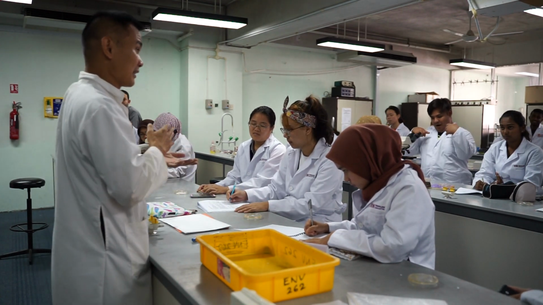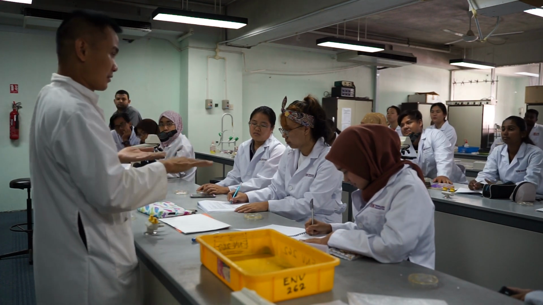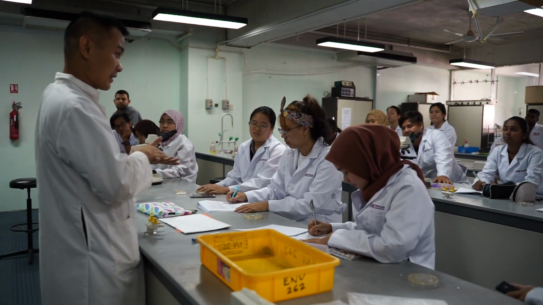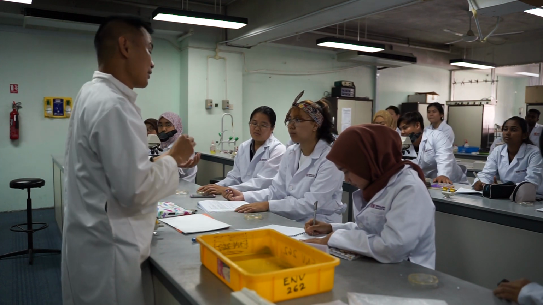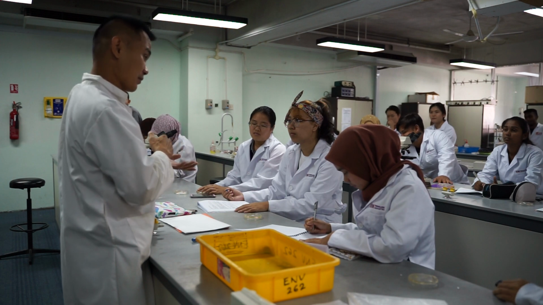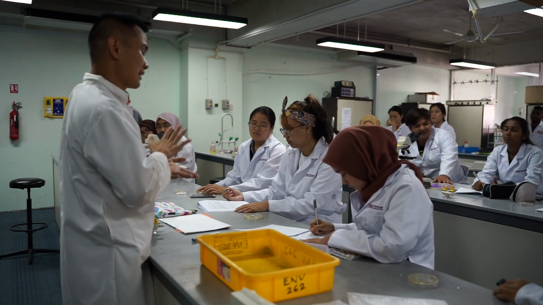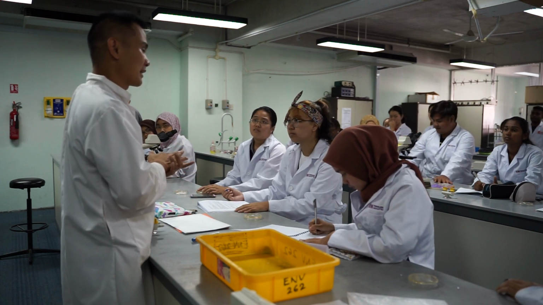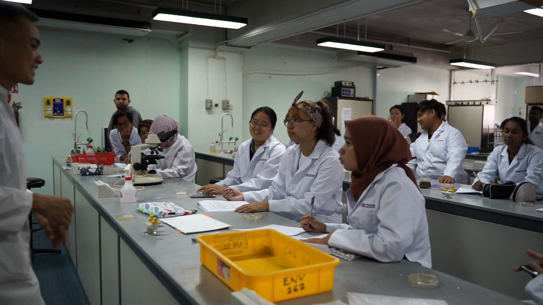If the cell wall is thin, then the alcohol can wash it out. And then you're going to put safranin. If the crystal violet is still in there, safranin cannot go in. If the crystal violet is already washed out, safranin can go in. So which one is going to be the thick cell wall, blue or red? You can discuss. I give you 2 minutes. Discuss first.